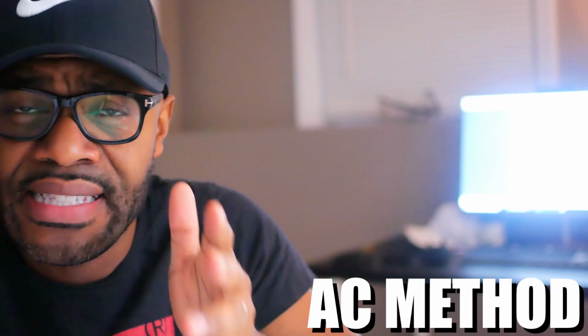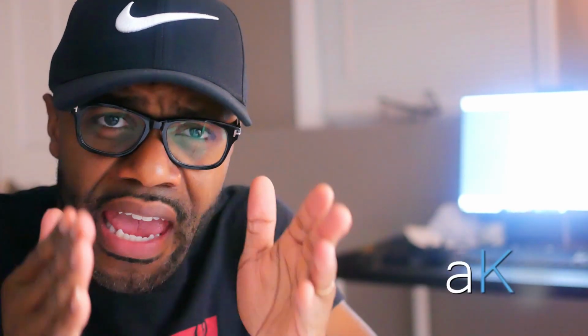So let me start by explaining the method we're going to be using. This method is known as the AC method, meaning what you have to do is multiply the A value of the quadratic equation and the C value of the quadratic equation. What this does is enable us to convert the quadratic equation, which is usually a trinomial, into a polynomial with 4 terms.